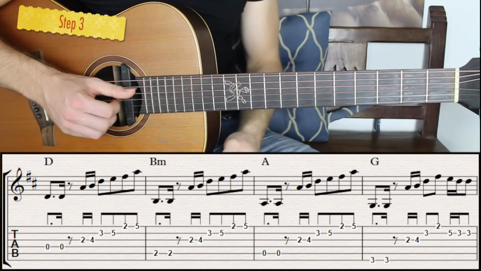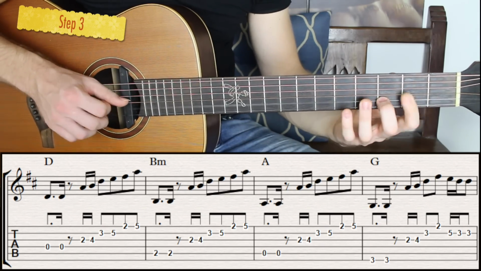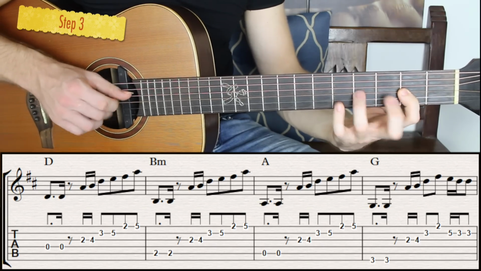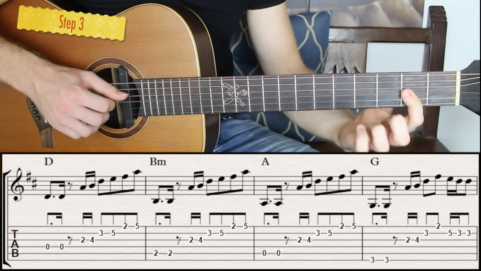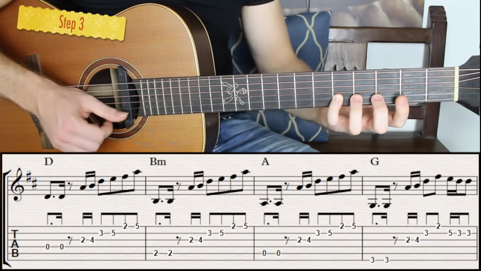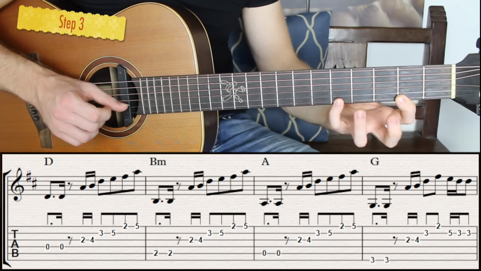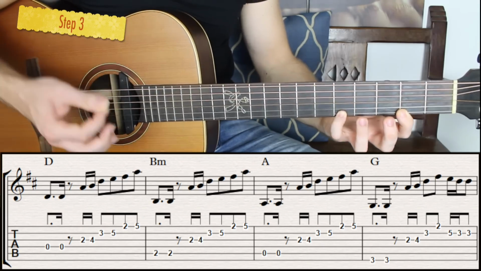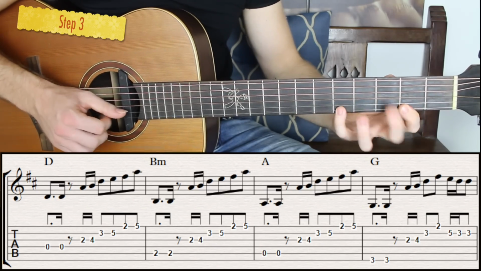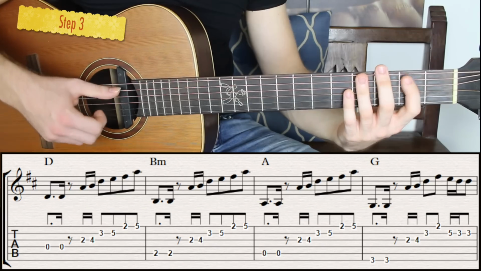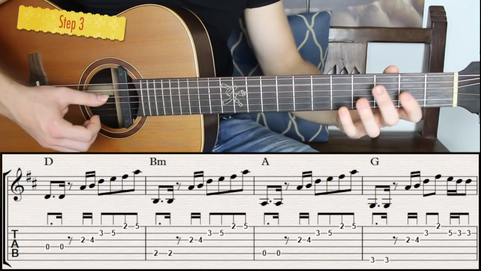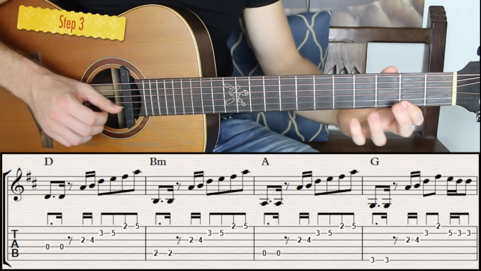Okay, so what I did, I played exactly the same phrase, which is actually a pentatonic scale here. So I have third string fret number 2, 4, second string fret 3, 5, and the first string fret number 2, 5. It's a really rhythmic, simple phrase. And I repeat the same thing on the B minor. And A, and G.